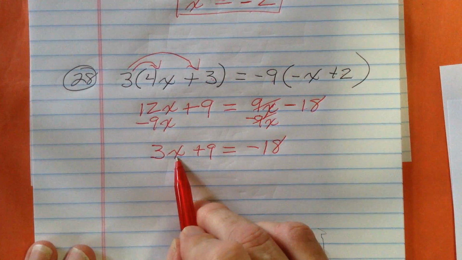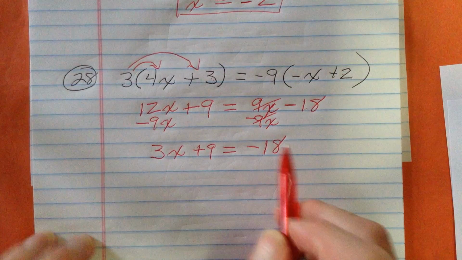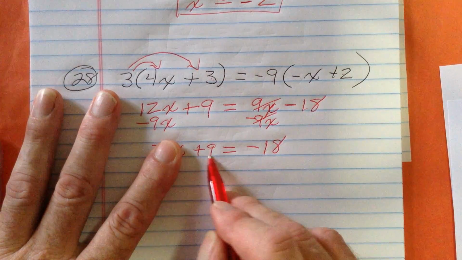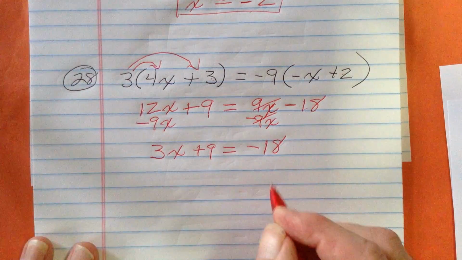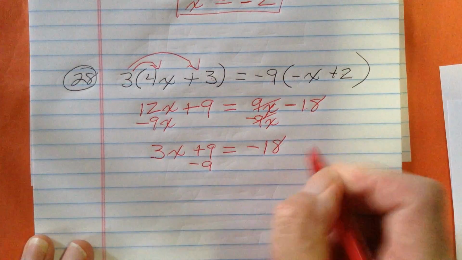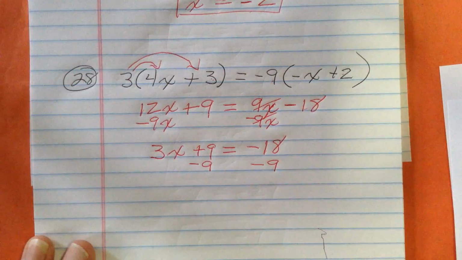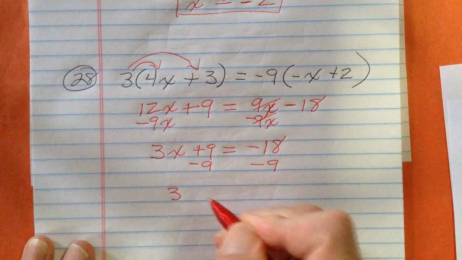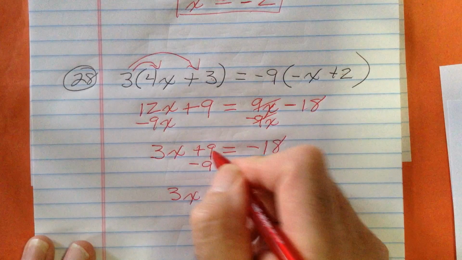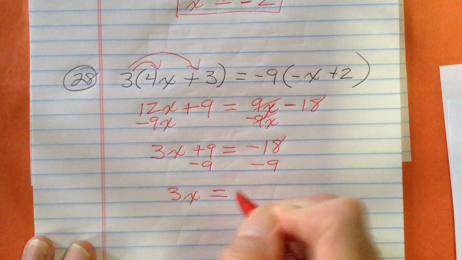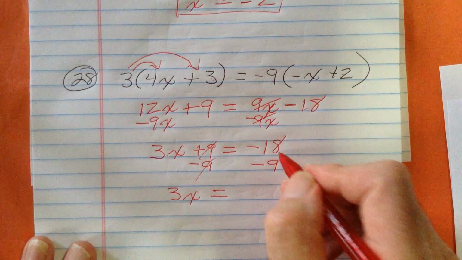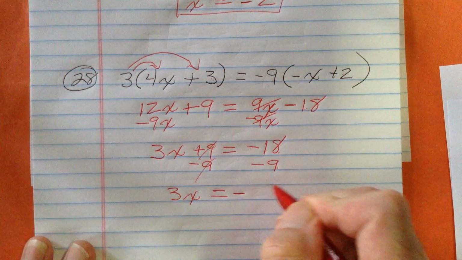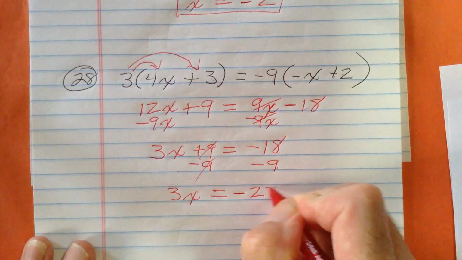So 3 times some number plus 9 equals negative 18. Well, I want to isolate the x. So I can deal with the plus 9 first. If I do negative 9 on both sides, 3x is left on this side. 9 minus 9 is 0, so that goes away. And then negative 18 minus 9, I end up with negative 27.